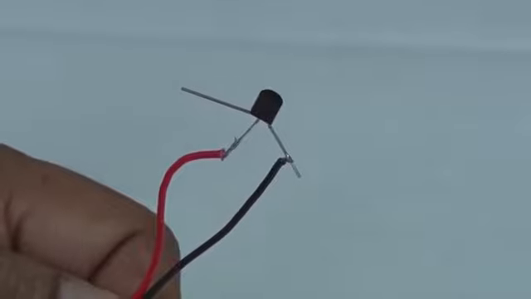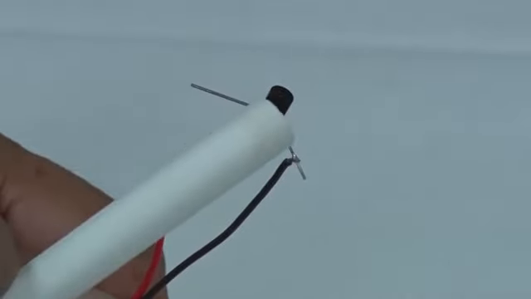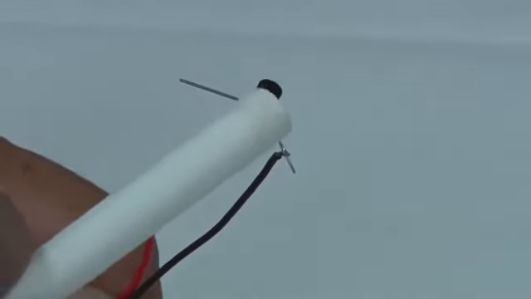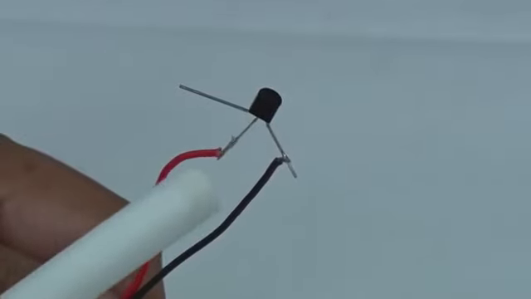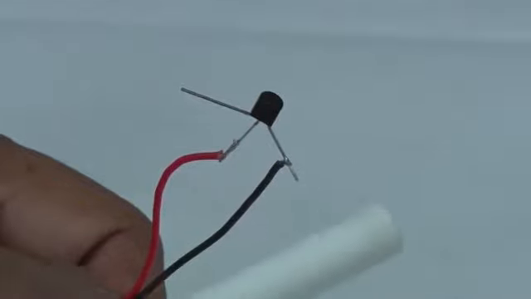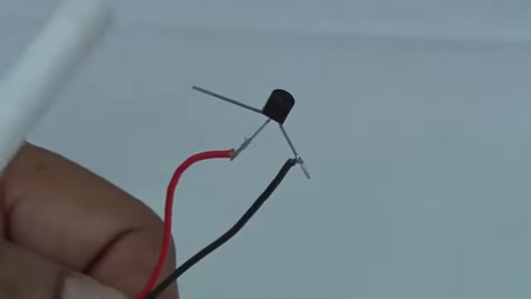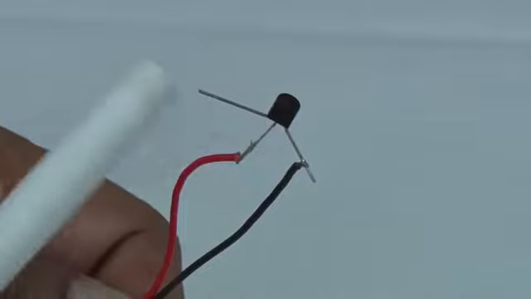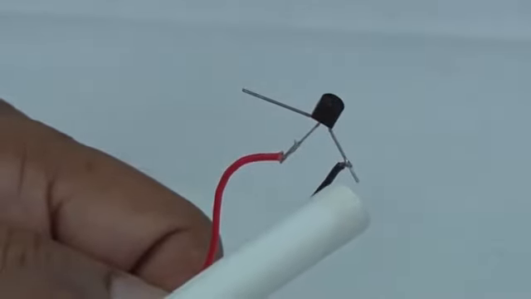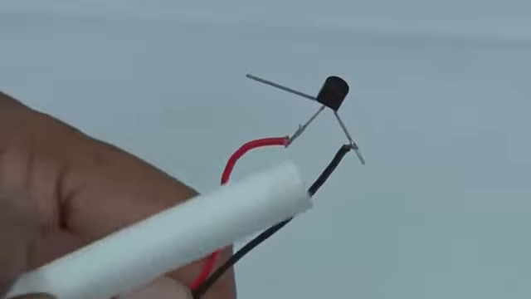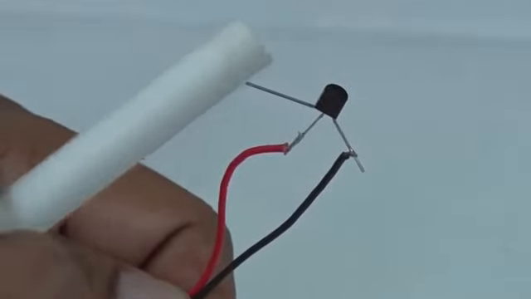The data sheet will tell that if you face this flat rectangular part towards yourself, the middle one will always be base, and of the 2 side ones, one will be emitter and one will be collector, and the data sheet will tell which side is emitter and which side is collector. You also have high power transistors.